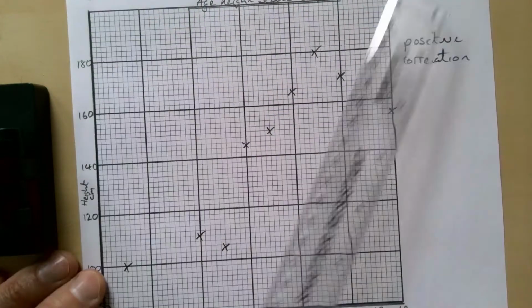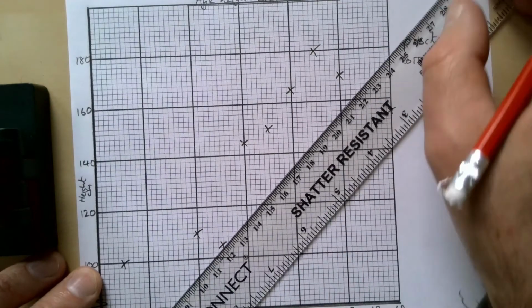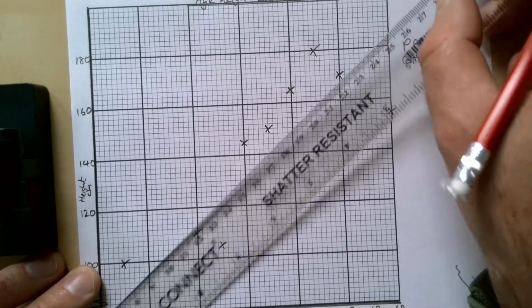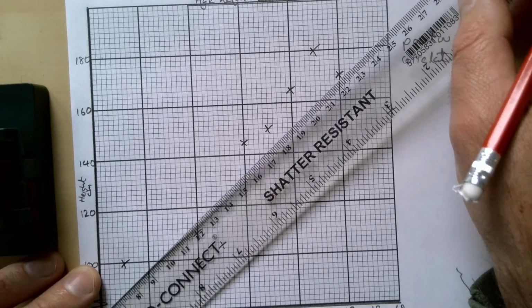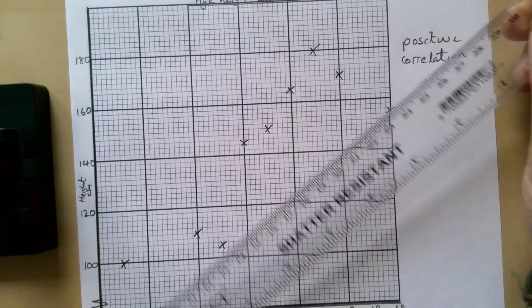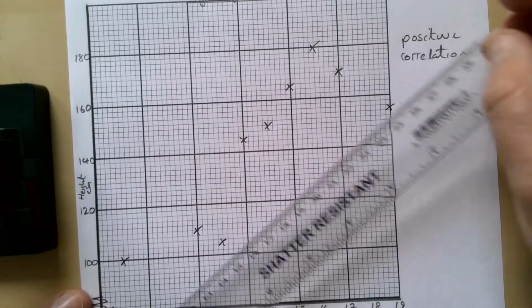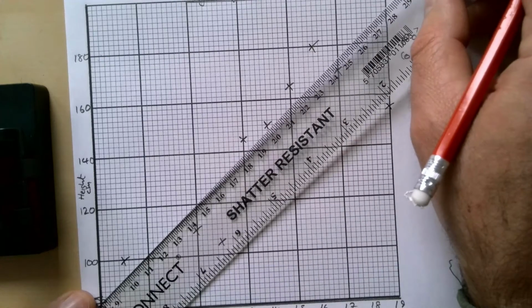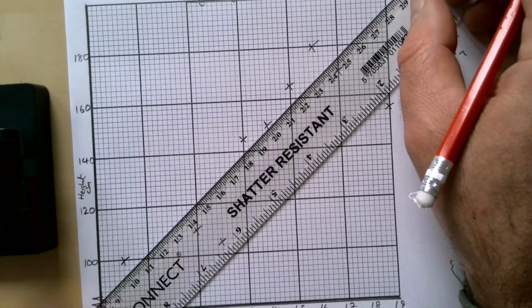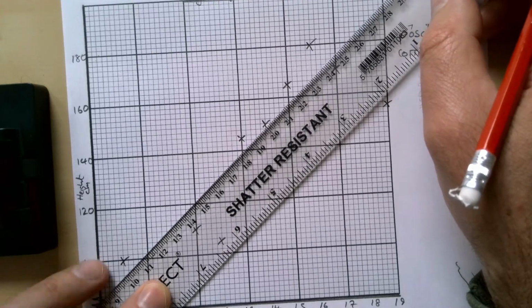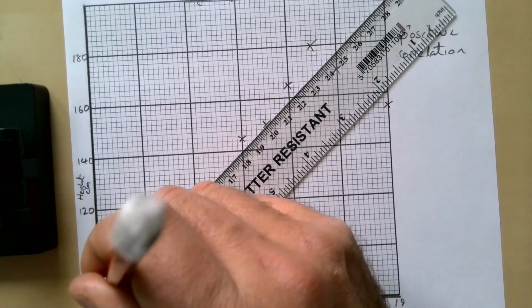To draw a line of best fit is always a wee bit tough. A couple of rules are to generally be going the same way as the data, so we're going this way here, and we want about half above and half below the line. So it's a wee bit tough here. But I think maybe somewhere in and around here would be a decent line of best fit for us. So let's draw our line along there.